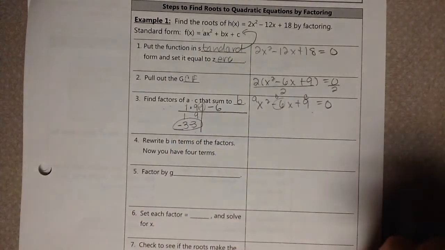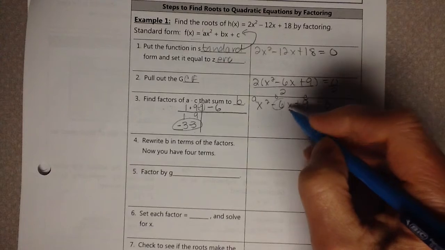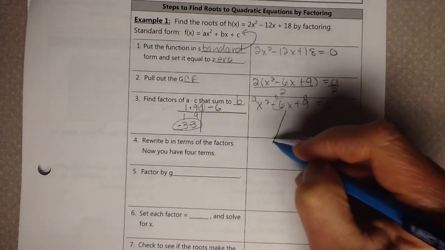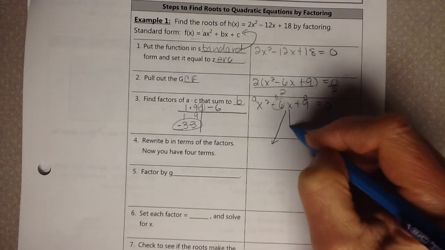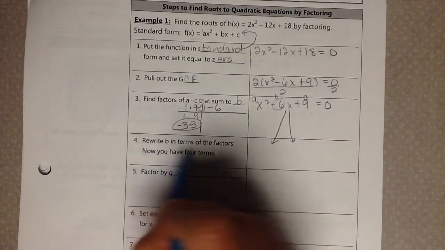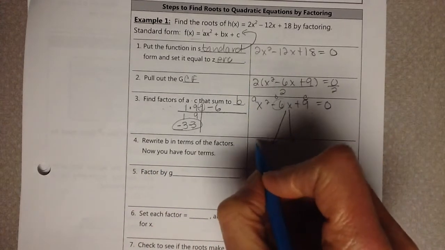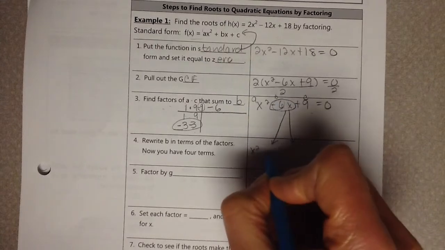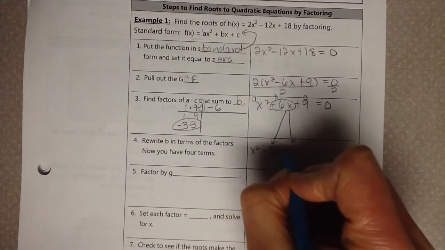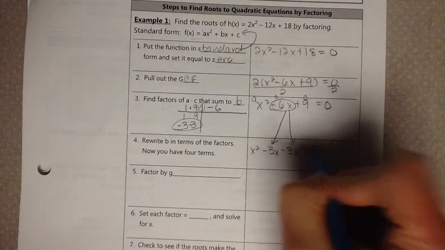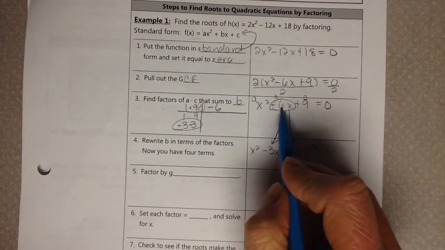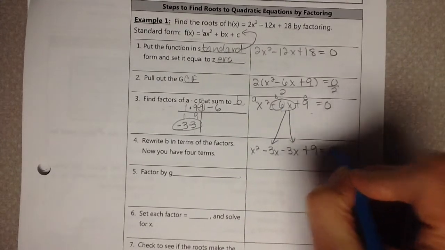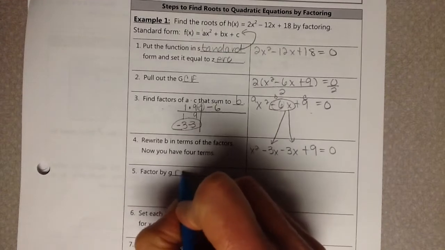Now, the whole reason that we did this, remember I keep saying math is a lot about rewriting. I'm going to rewrite this middle term. We're going to write b in terms of the factors. So we're going to write x squared, and instead of writing minus 6x, I'm going to write minus 3x, and then minus 3x, plus 9. So this still is the same as this up here, equals 0. And now we can factor by grouping.